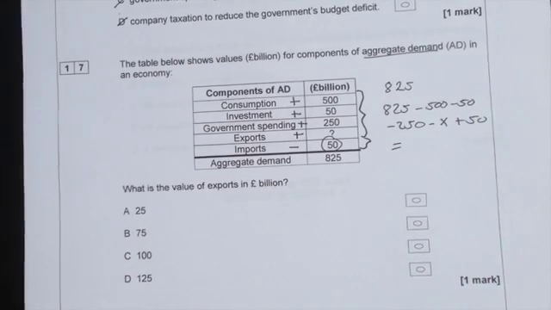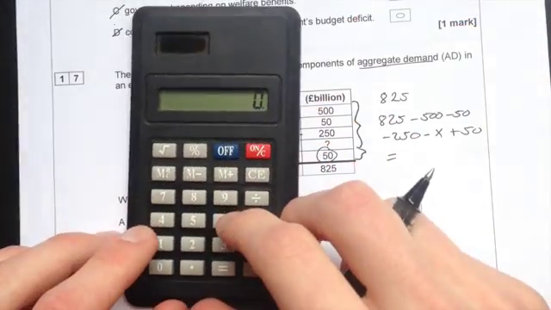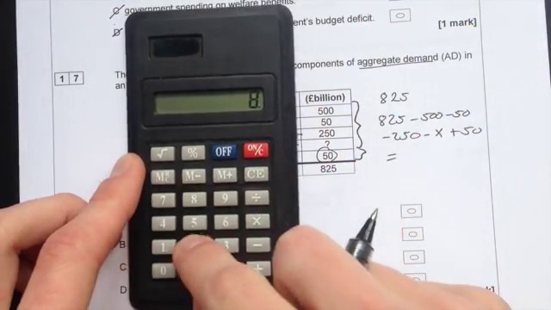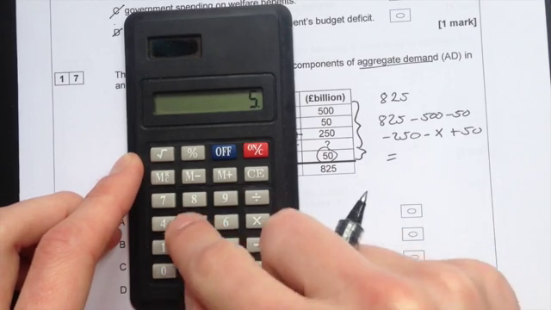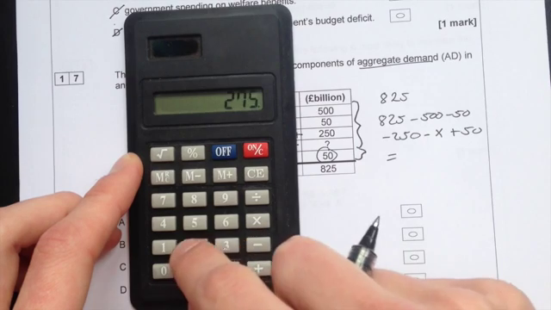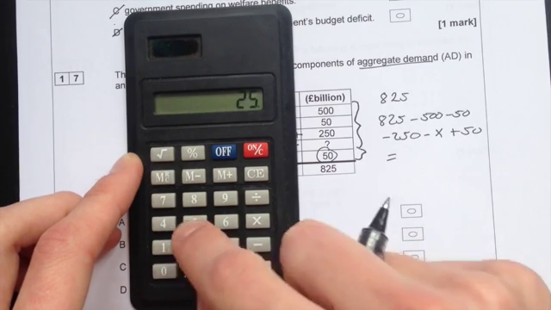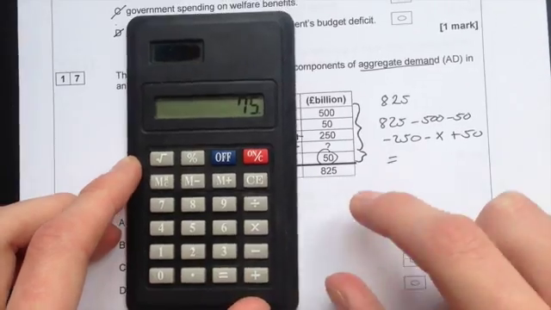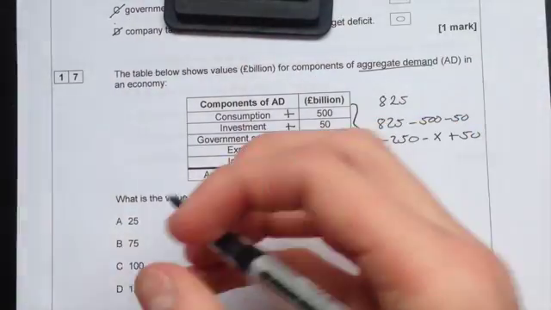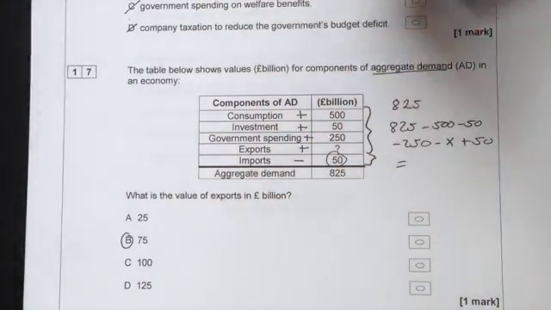I've just got my calculator here, so then we can work that out. 825 minus 500 minus 50 minus 250 plus 50 equals 75. And we'll just double check that that's there. Yep, and it is. The answer to this question is B.